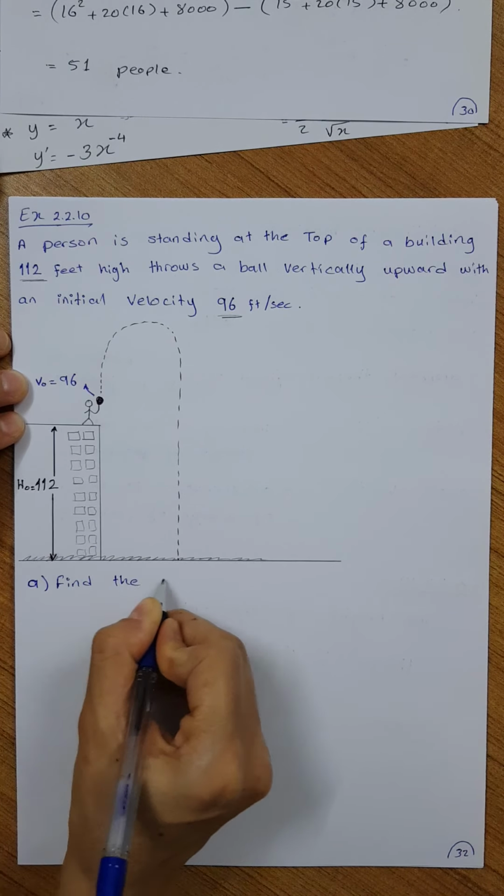So h of t is equal to minus 1 over 2 g t squared plus v naught times t plus h naught. Let's put in those values that we have got. We know that g is equal to 32, so that will be minus 1 over 2 multiplied by 32. It's required for me to find it at time t, so the t here is general. I will write it as it is.